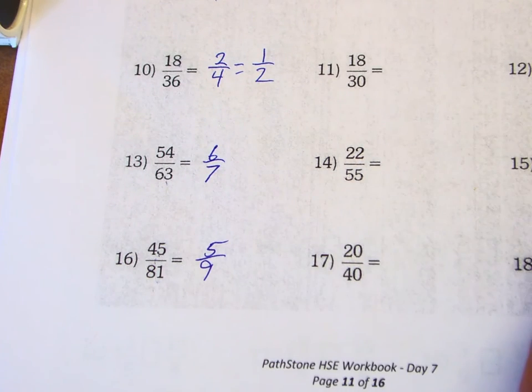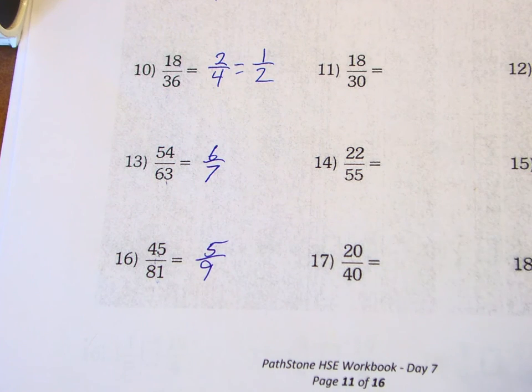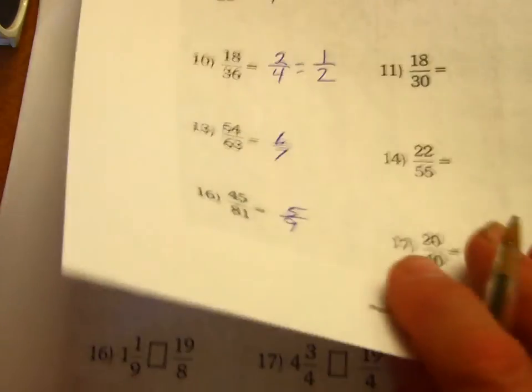Check your answer in the back. If you totally don't know how to do them, circle it and show it to me when we have class, okay? Ask me in class, and we'll go over it in class.